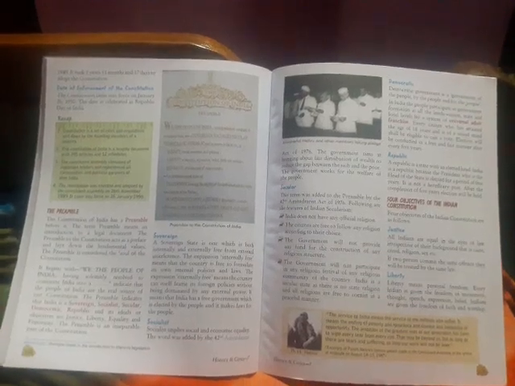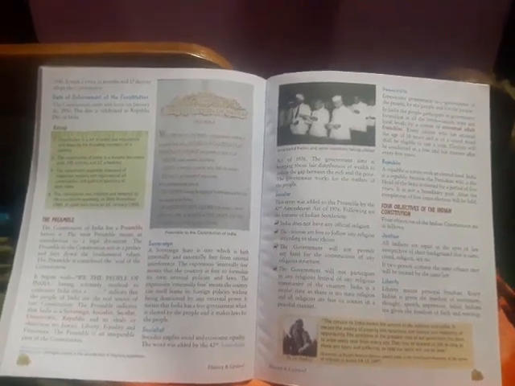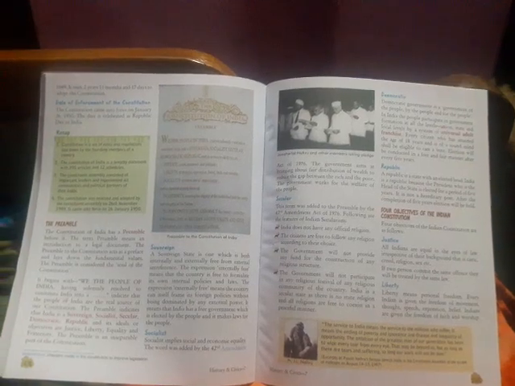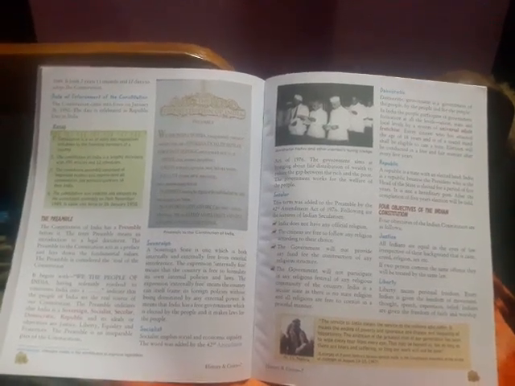The fifth term that is added to the preamble of the Indian Constitution is the word republic. In India, we have an elected head.